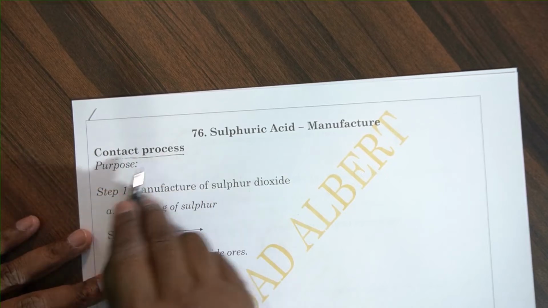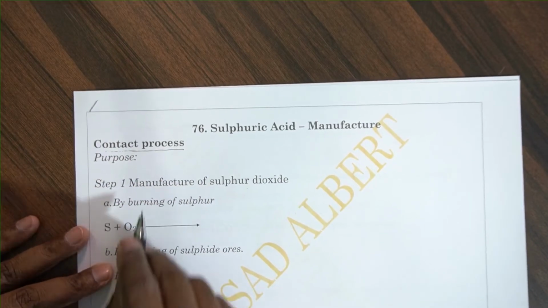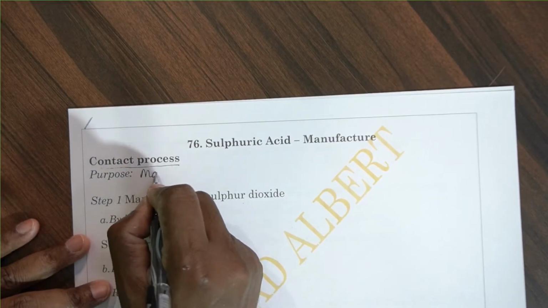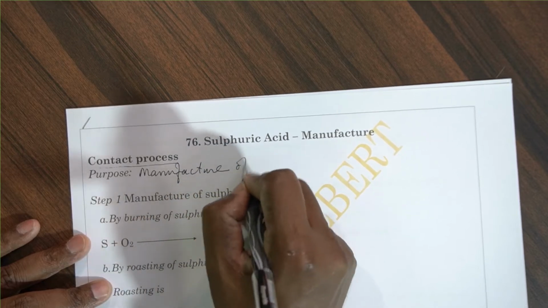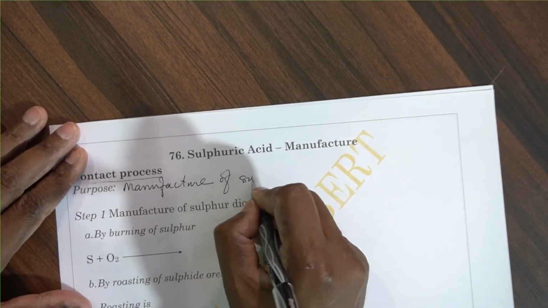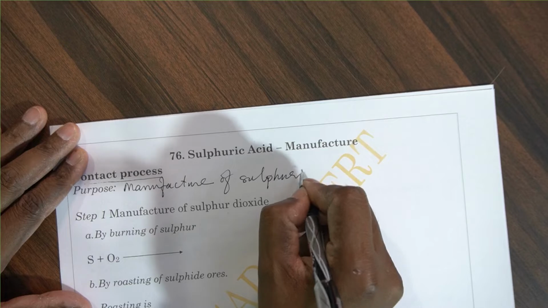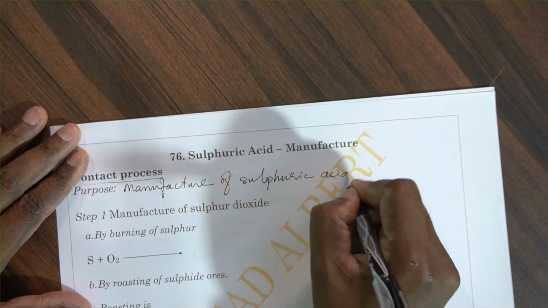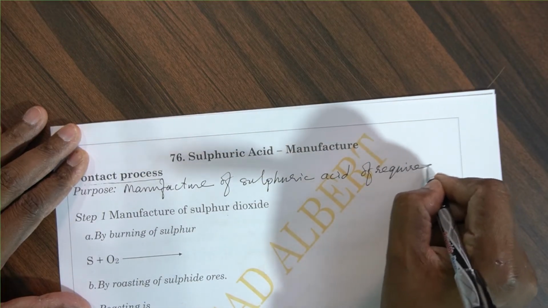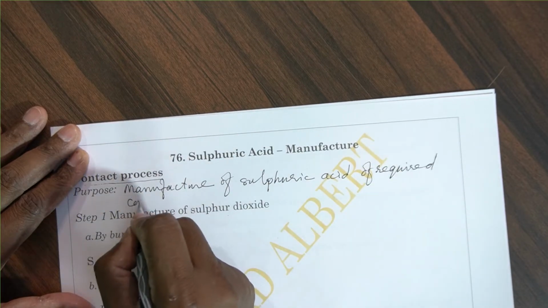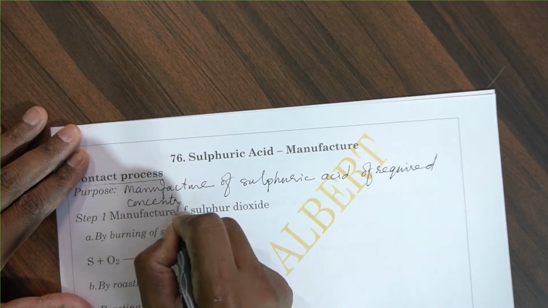A question can be asked, what is the purpose of the contact process? The purpose is manufacture of sulfuric acid of required concentration. This is important.